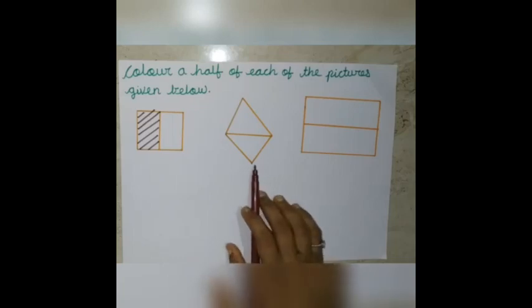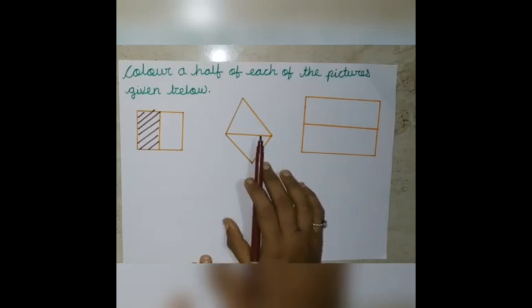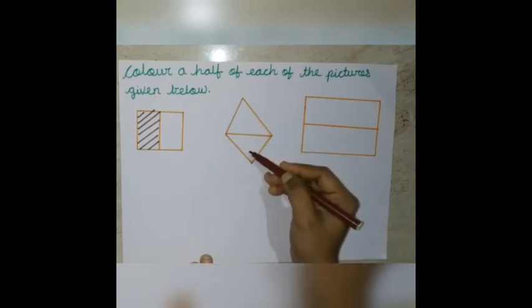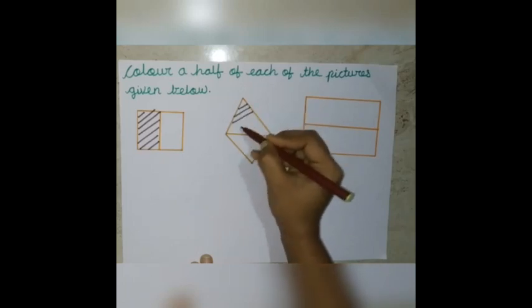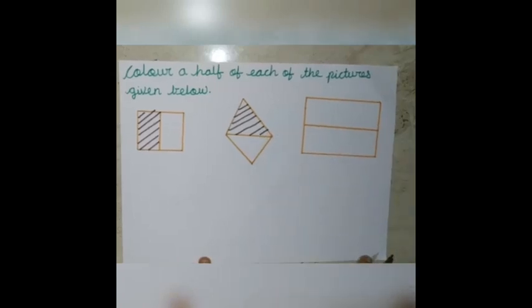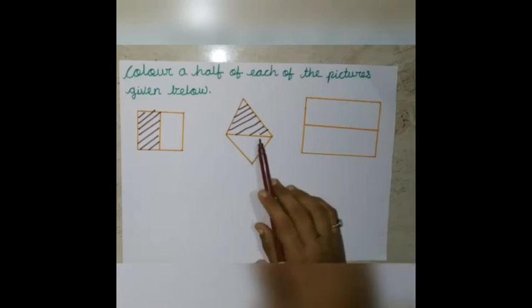Now see the second example. This is the quadrilateral. So children, it is also looking like a kite. We have to color a half part of this. So here we can color here also, or you can color here also. Students, I am coloring means I am making lines using a sketch pen. Students, you will use colors and you can color the whole part or you can draw such lines also.